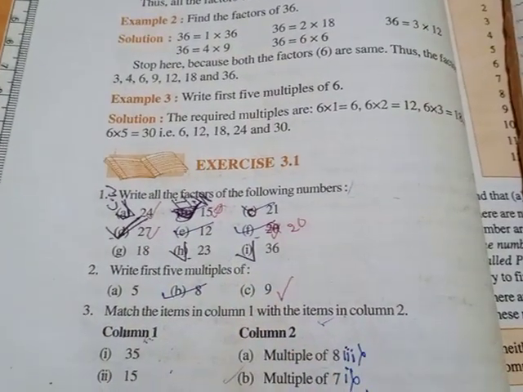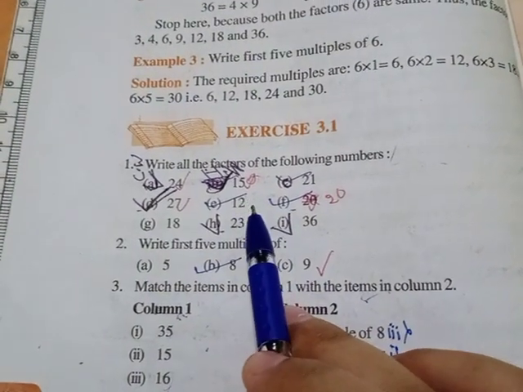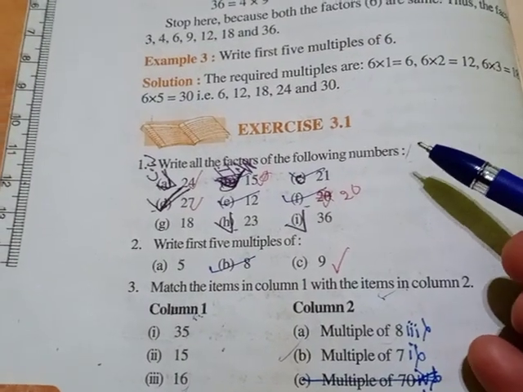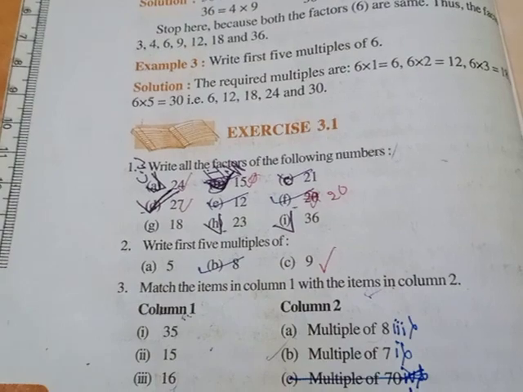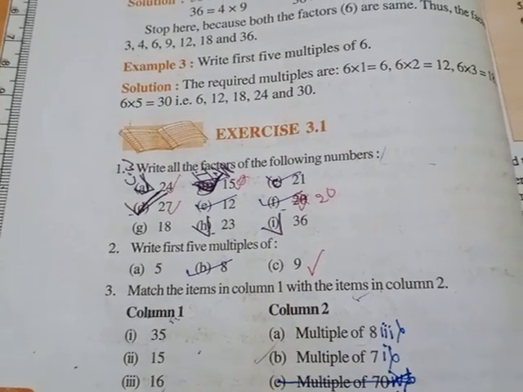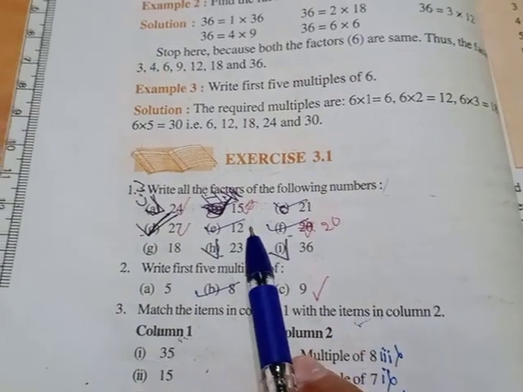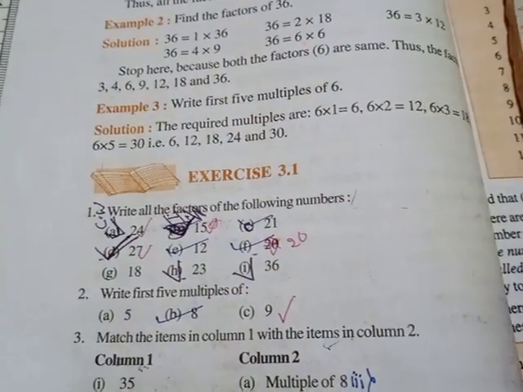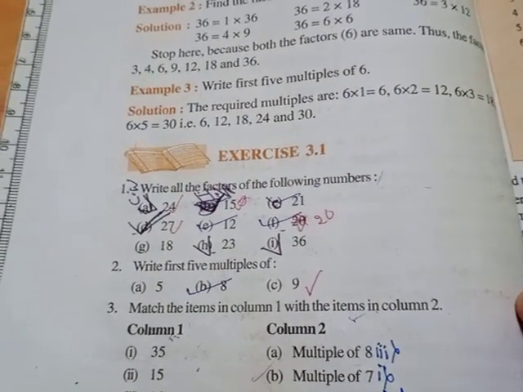That is, the given numbers will be divisible by what all numbers. That is, these numbers are coming into which table. All those tables will be considered as these numbers' factors, right? So for writing the factors, we should be thorough with the divisibility rules, right?